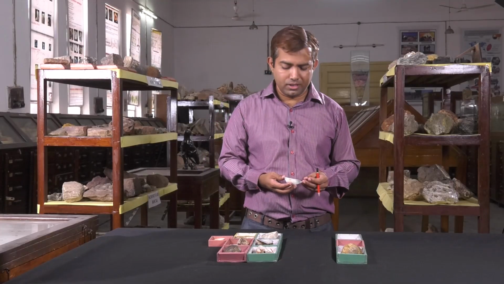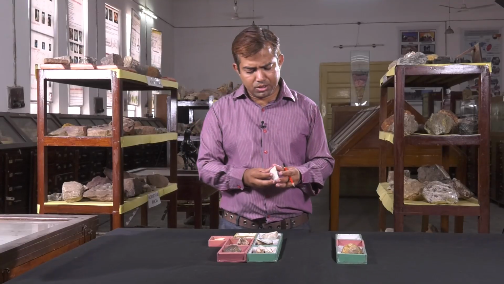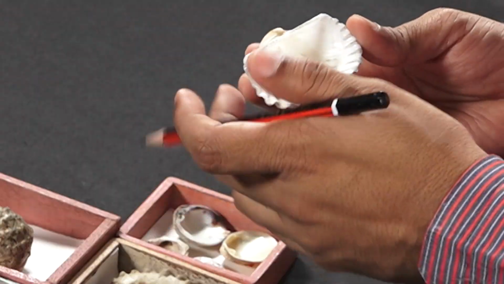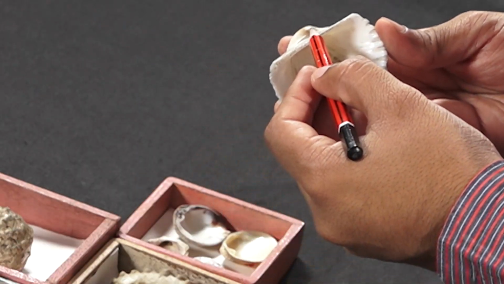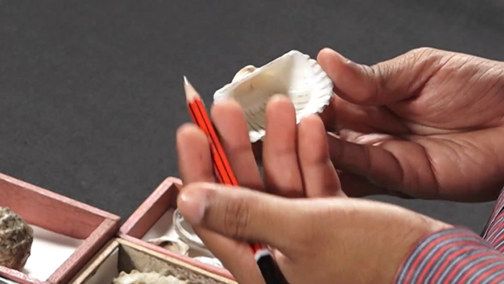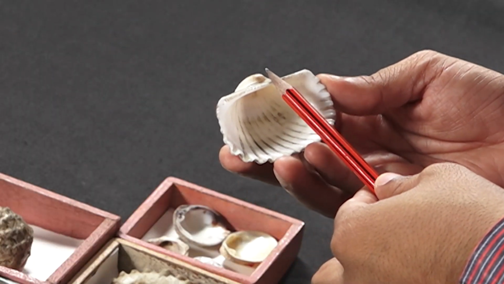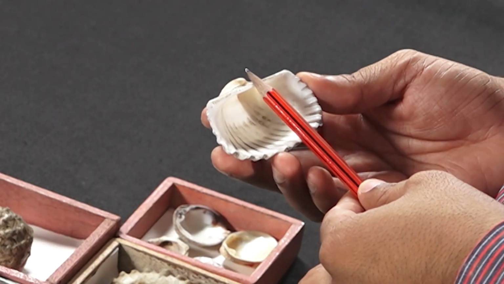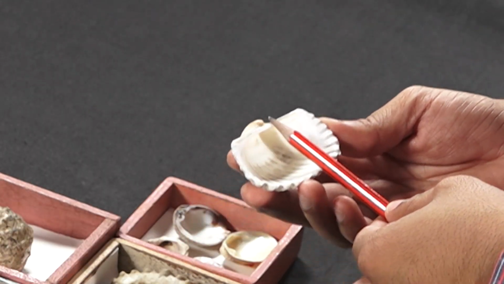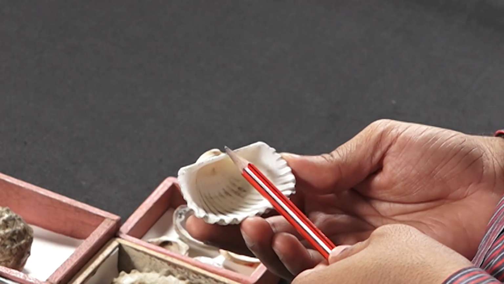Let me remind you again about the biological orientation of a particular shell. In a particular shell, how to find the dorsal, ventral, anterior and posterior. The part where the highest portion, that is the umbo, lies, is the dorsal part. Opposite to the dorsal is naturally ventral, and then to find the anterior and posterior, you have to draw a straight line from the umbo to the ventral margin. As you can see, this line divides the shell into two unequal portions. The smaller portion is the anterior and the bigger portion is the posterior.